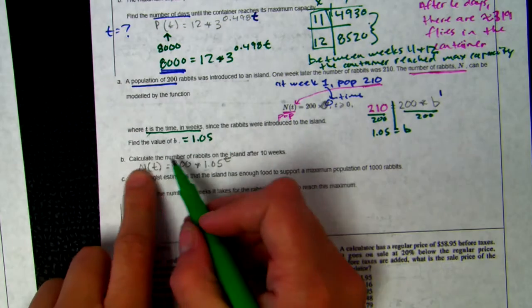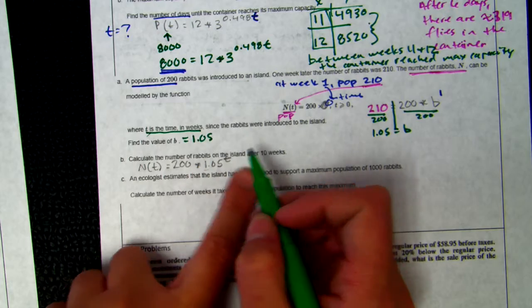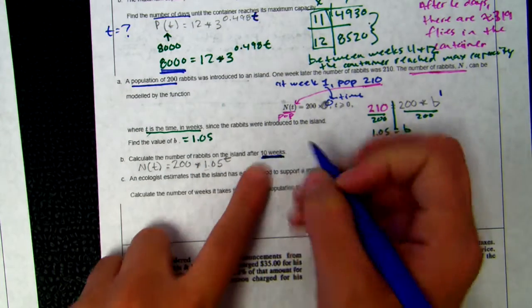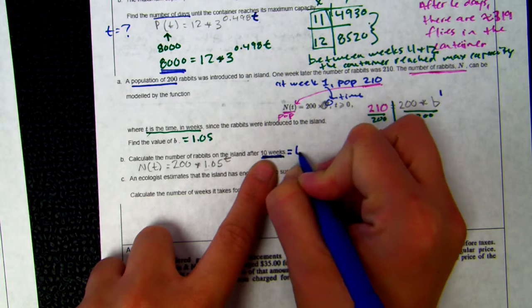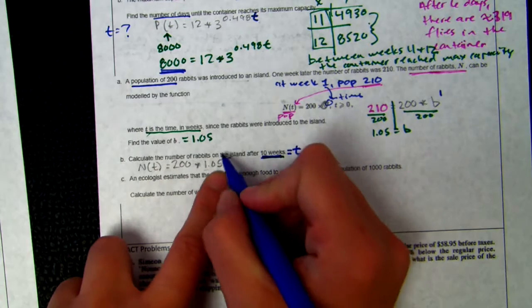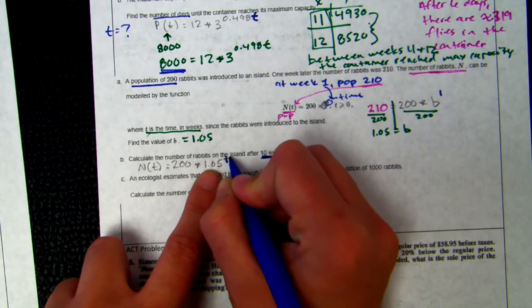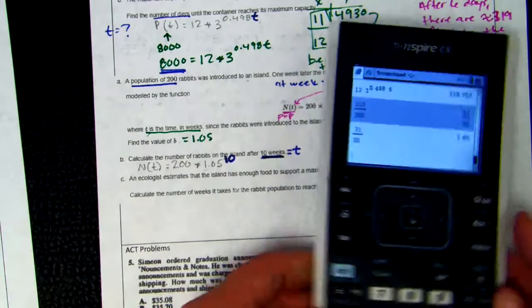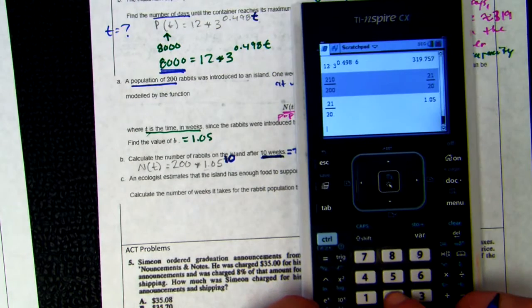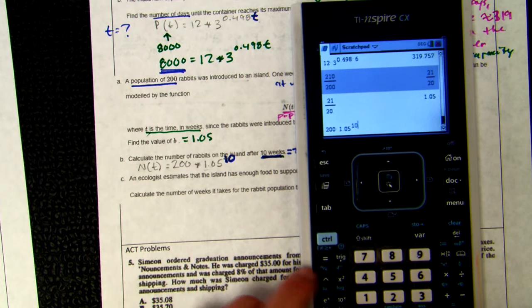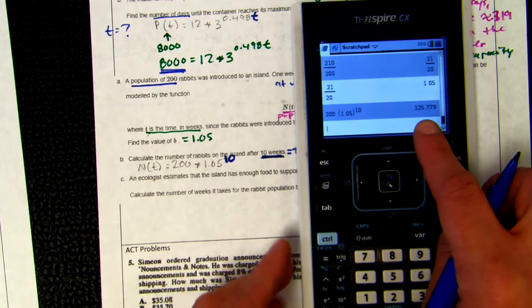This says calculate the number of rabbits on the island after 10 weeks. So 10 weeks, I'll do it in blue so it's the same color, that's equal to T. So in my given equation here, for T, I'm going to plug in 10. Okay? And I can pop that right into my calculator. So I get 200 times 1.05 to the power of 10. That gives me 325.8 is what we'll round it to.